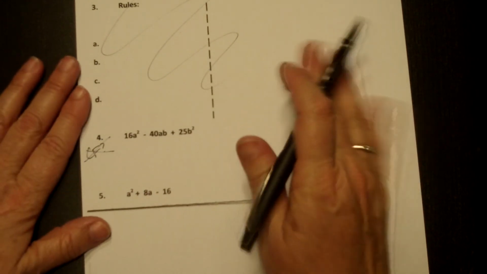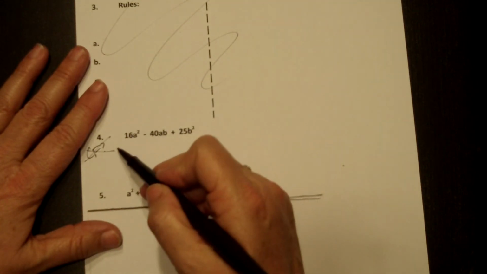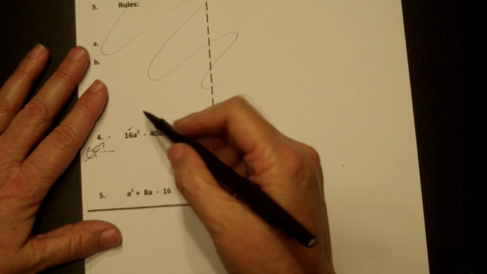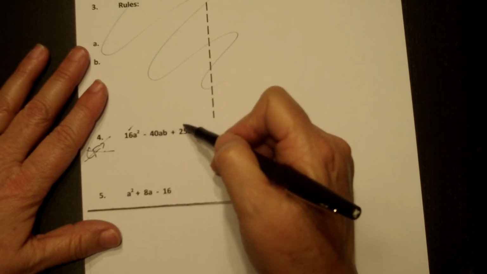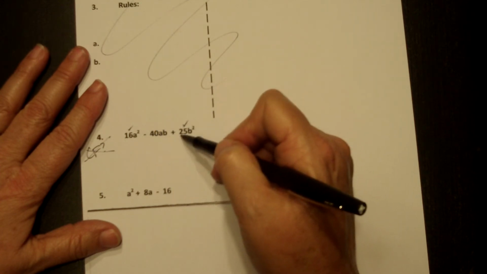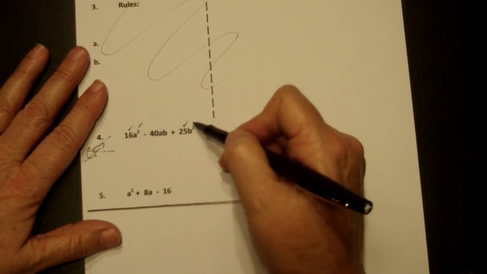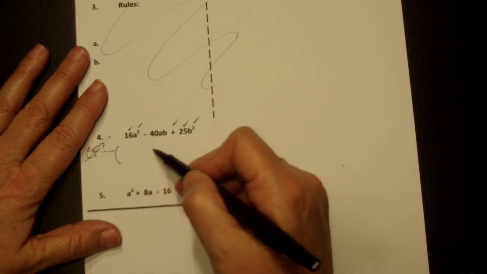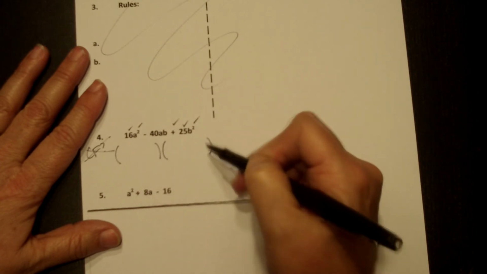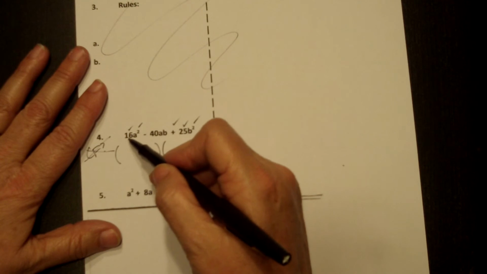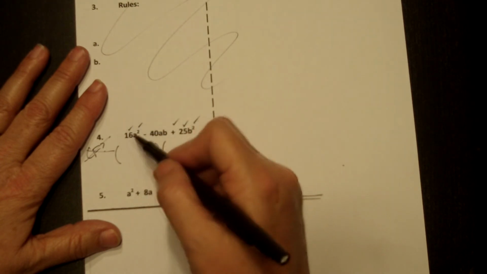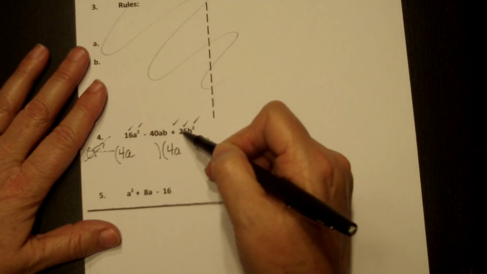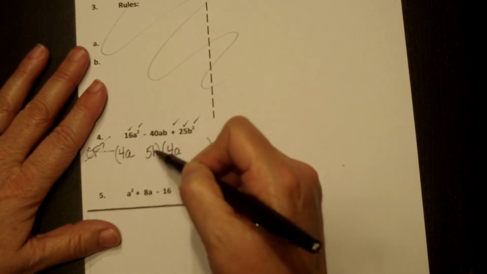All right, so let's see if we have perfect squares. So yes, that's a perfect square because the square root would be 4. 25 is a perfect square. That would be a 5. This, of course, would be just A, and this would be just B, and that's a plus sign. Okay, so I'm going to automatically write my 2 parentheses. I'm going to look at 16a squared. Square root of those would be 4a. Square root of 25b squared would be 5b.